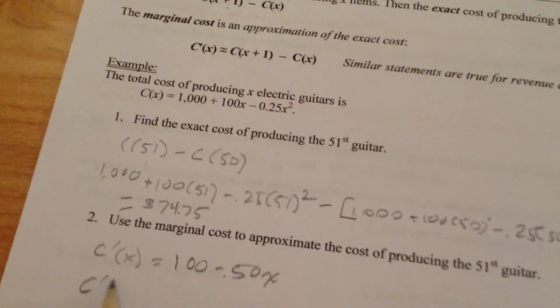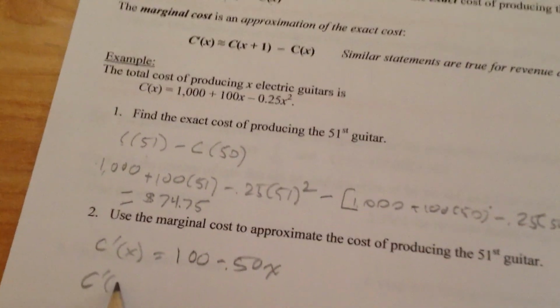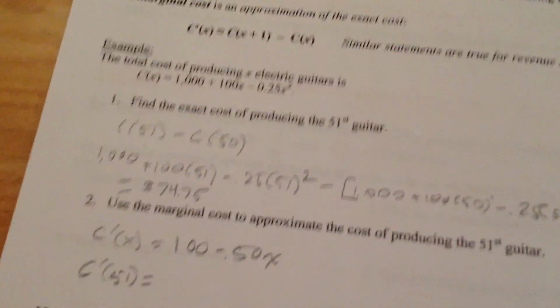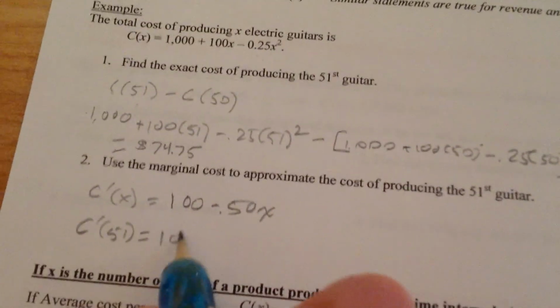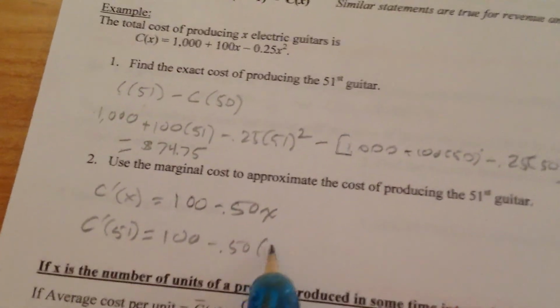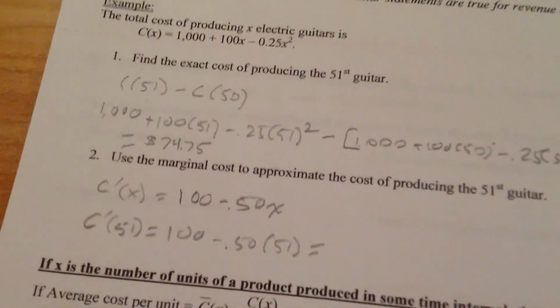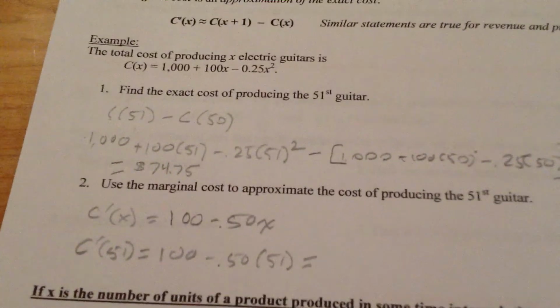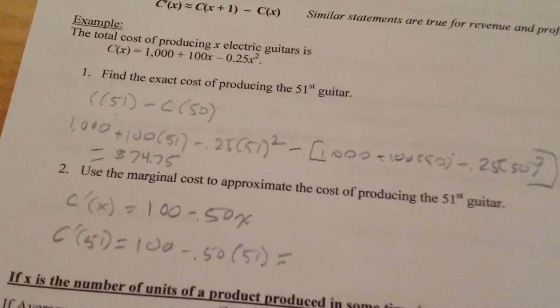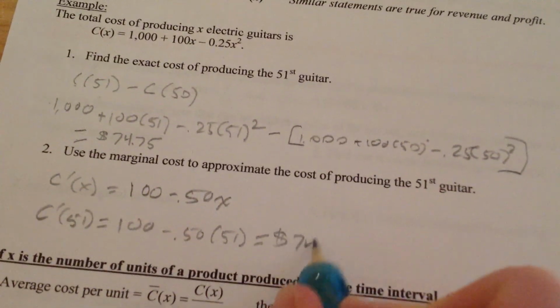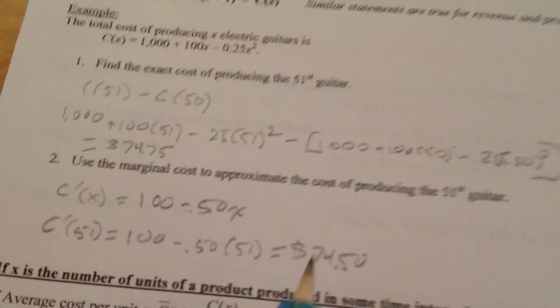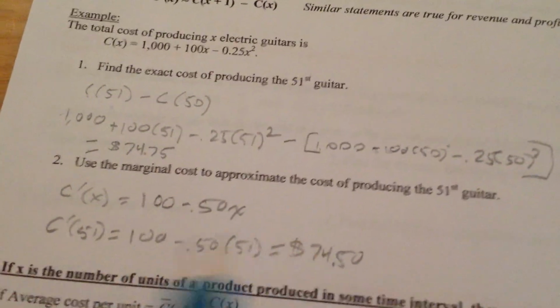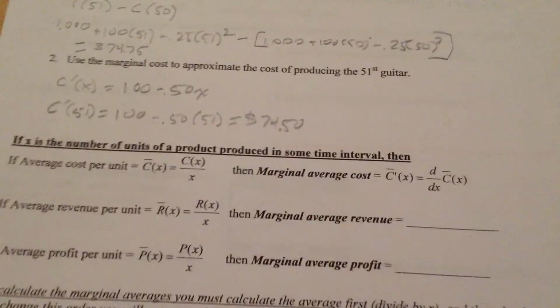Then to find the approximate cost of the 51st guitar, we would plug 51 into that function, and once we crunch those numbers, we would get $74.50. So again, it's close, not exact, but that's because it's an approximation.